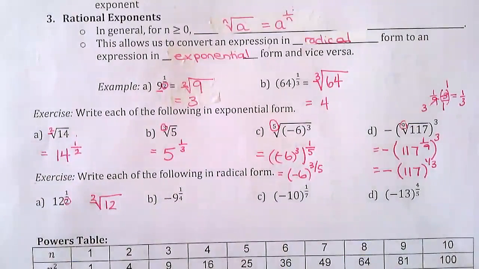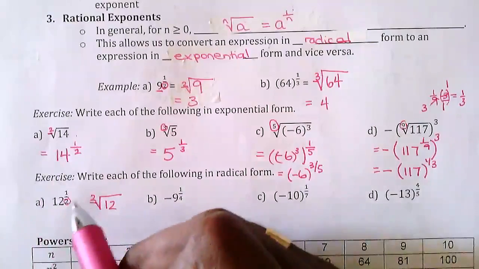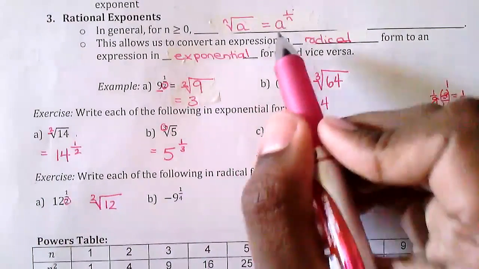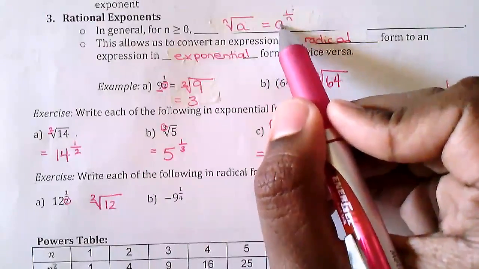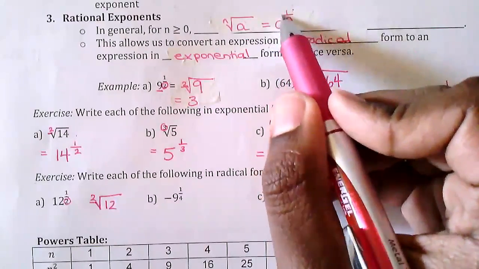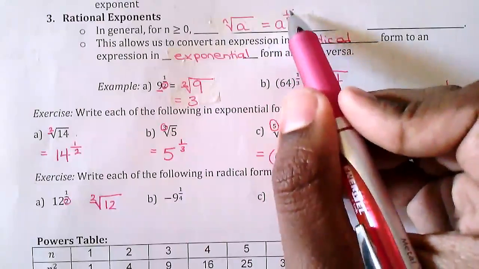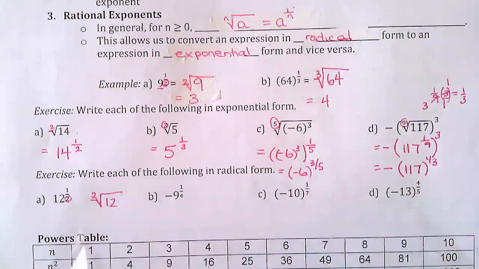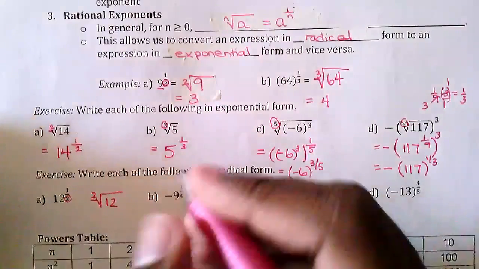You should note that you can only do this. The denominator can only become the index if the numerator is 1, because that's the rule we see here. The power must have a base, and the exponent must be 1 over the index. Here it is 1 over 2, so the index is 2.